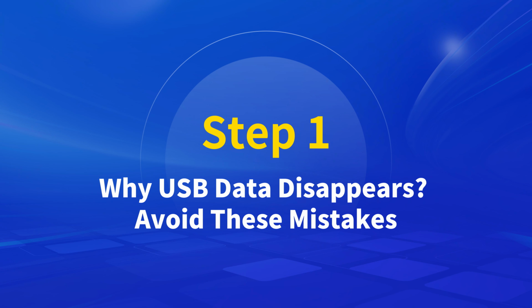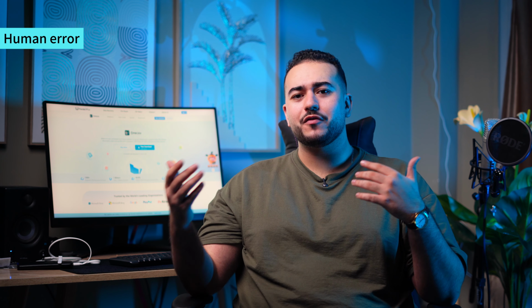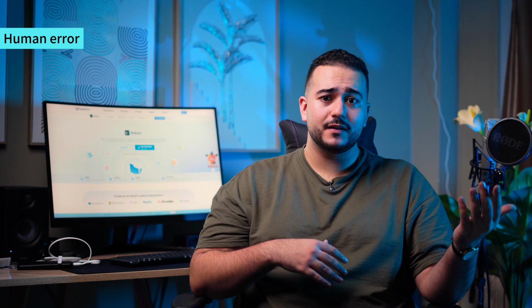Step 1. Why USB data disappears? Avoid these mistakes. Let's start with common reasons for data loss. Knowing these helps you avoid them. First, human error. Deleting the wrong file, emptying the recycle bin, or accidentally formatting the wrong drive. I'm so guilty of that.